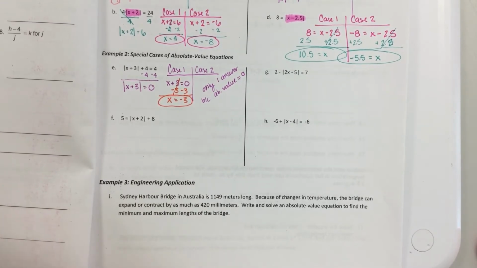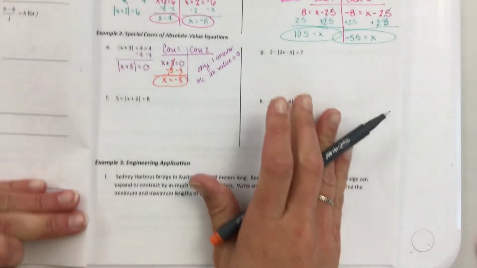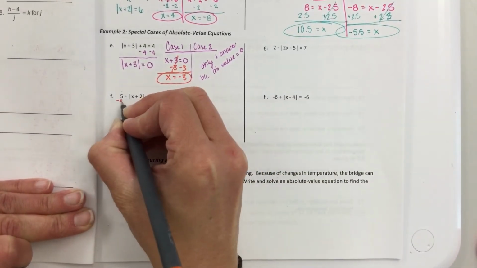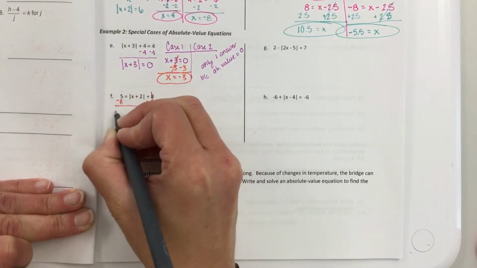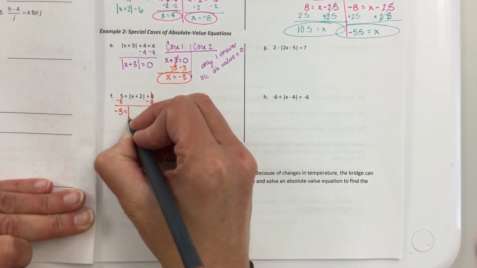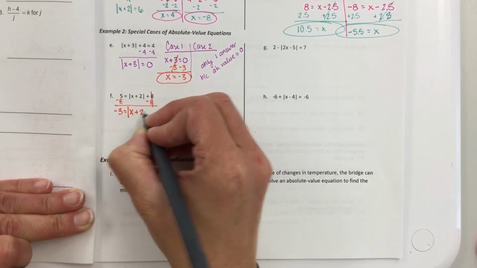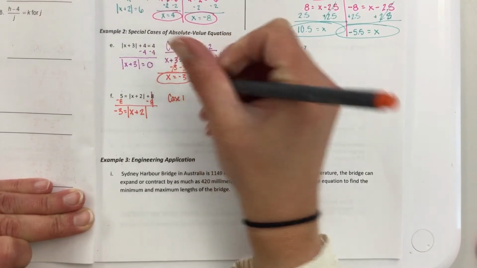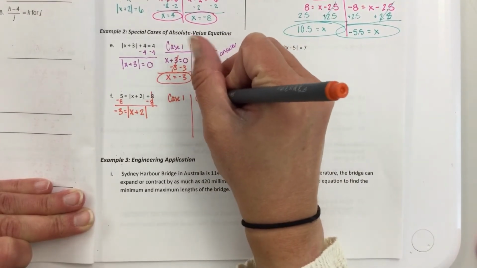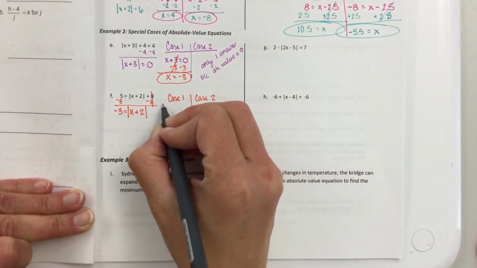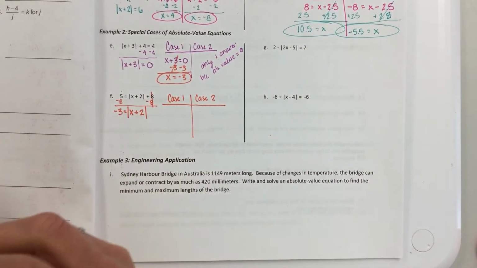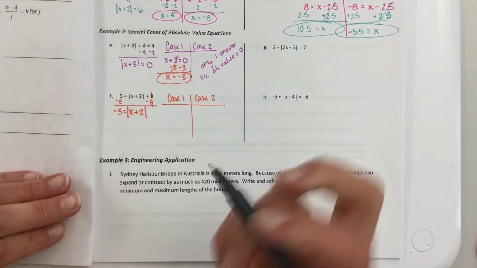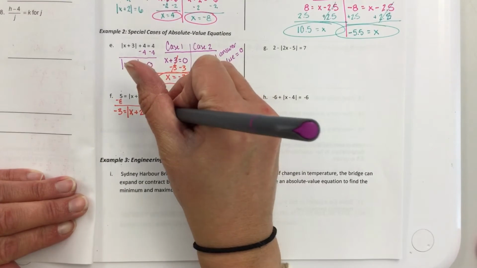In letter F, you are going to get the absolute value alone first by subtracting that 8. So I get negative 3 equals the absolute value of x plus 2. Some of you should notice right now why this is a special case. Let's take a peek at it for a second. Most of you will not notice this until you go to make your case 2.